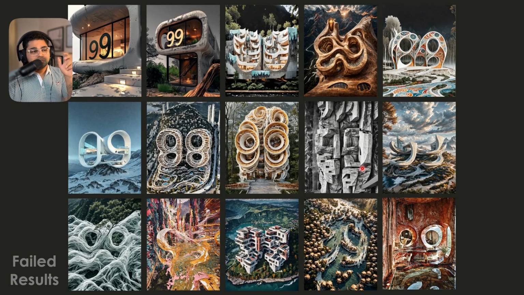Okay. And at that time, I was not much familiar with ComfyUI. So my go-to tool was MidJourney. So you'd see these first 2 outputs are from MidJourney, where I told it to make a building that looks like 99. And it used to do this, but it used to only put the number 99. The building still looked something that's completely off.